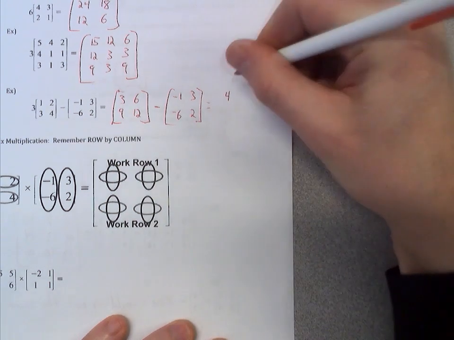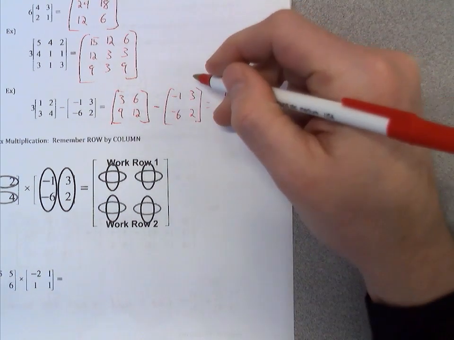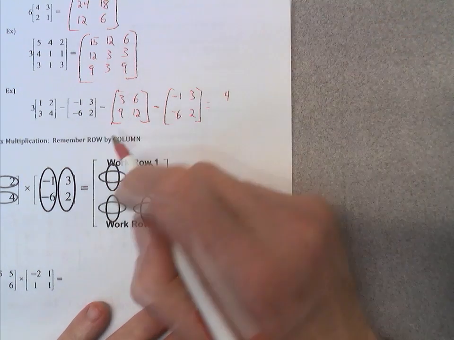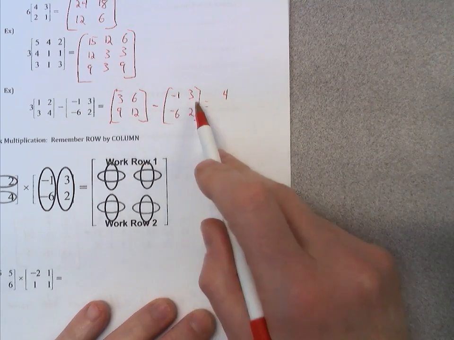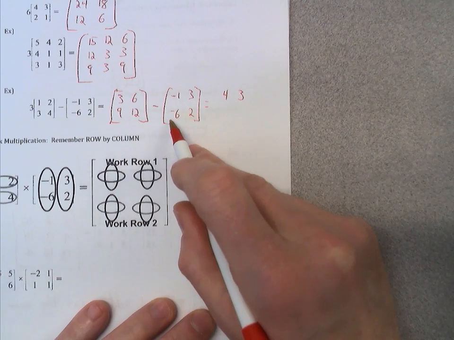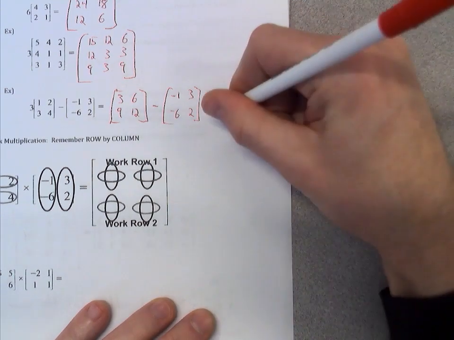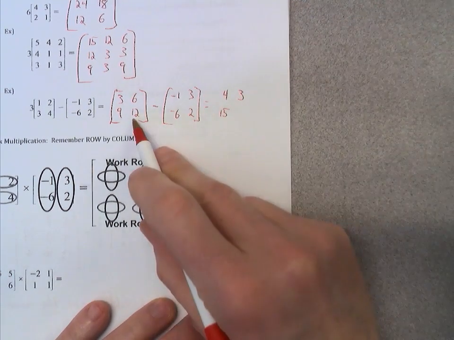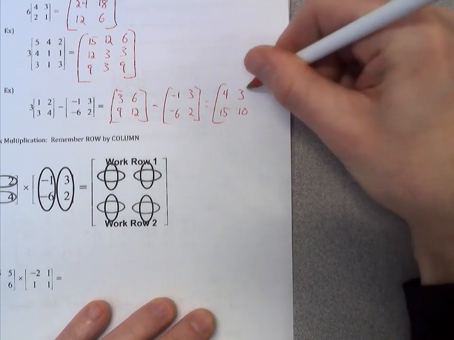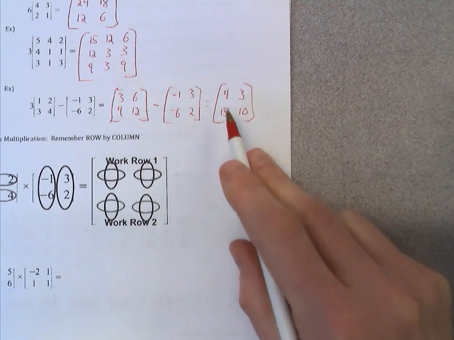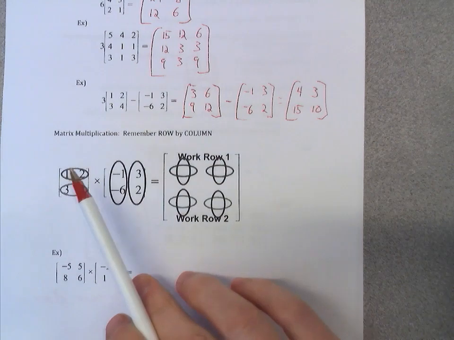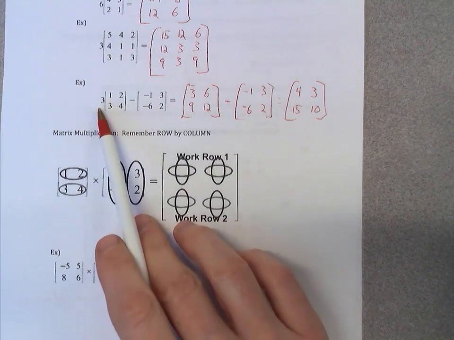So we're going to have 4. 6 minus 3 is going to be 3. 9 minus -6 is 15. And 12 minus 2 is 10. And there's our matrix answer. And that's how we can multiply matrices by a single whole number.